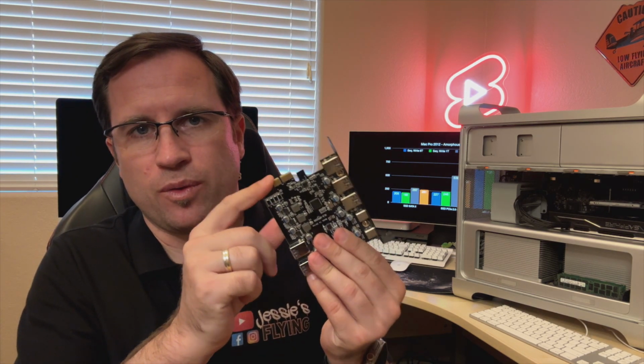And so, as the Mac Pro has PCI Express 2.0, we already learned that the maximum throughput here is 500 megabytes per second per lane. So if you have a PCI Express card that uses 4 lanes, 2 gigabytes per second throughput, that is way enough for a USB 3.0 Gen 2 card.